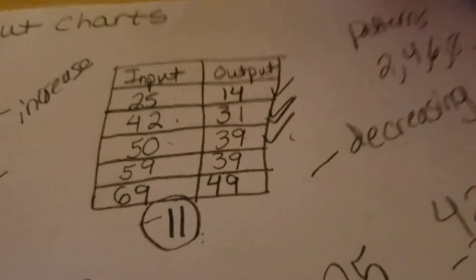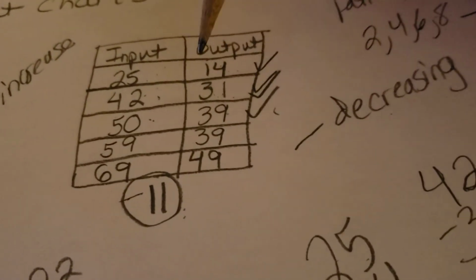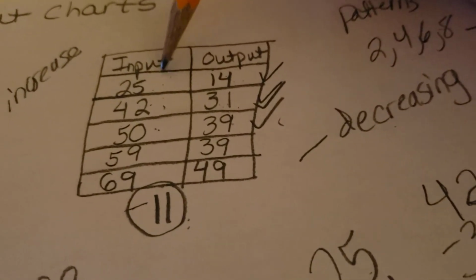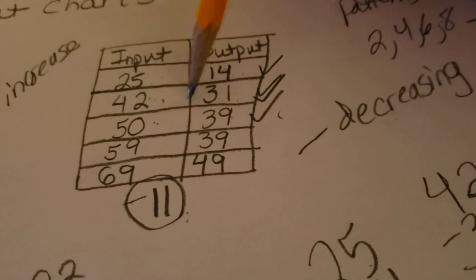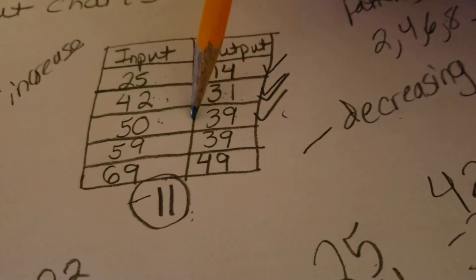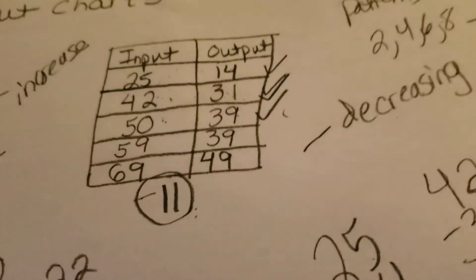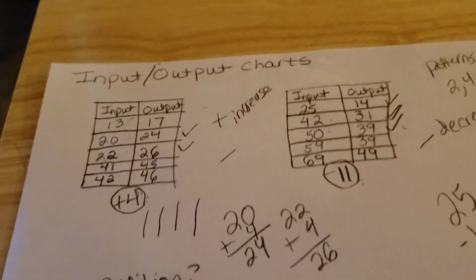Same thing with subtraction. It's decreasing. We're looking across. We're minusing 11. 25 minus 11 is 14. 42 minus 11 is 31. 50 minus 11 is 39. And always, always check multiple rows.